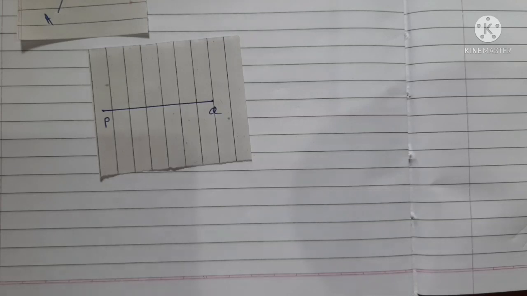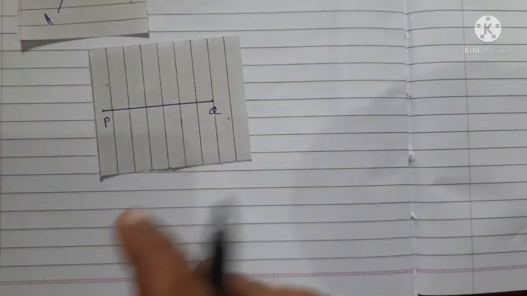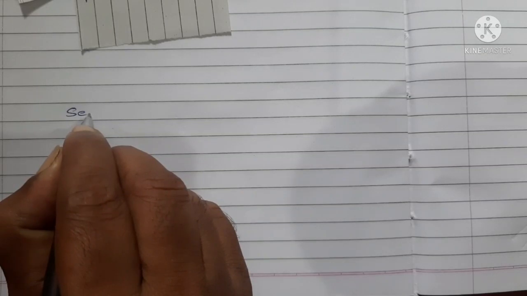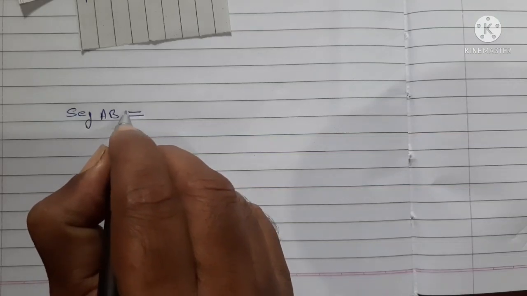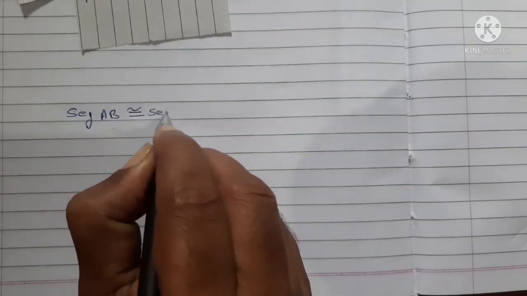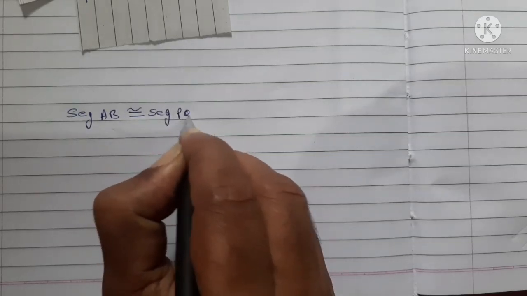On this activity here we can infer from this that if two line segments have the same length, they coincide exactly with each other, that is, they are congruent. If segment AB and segment PQ are congruent, it is written as segment AB is congruent to segment PQ.